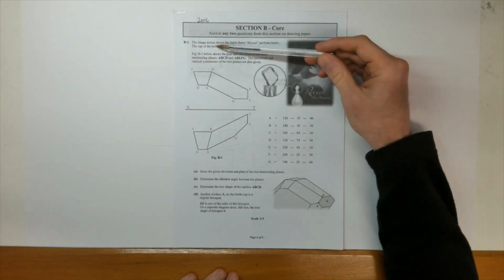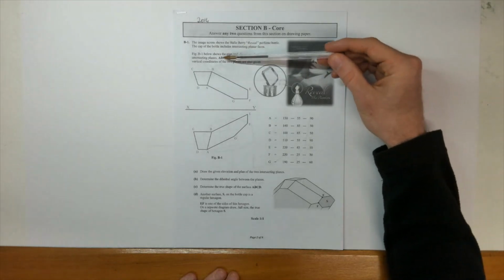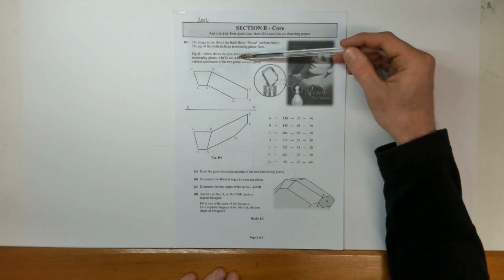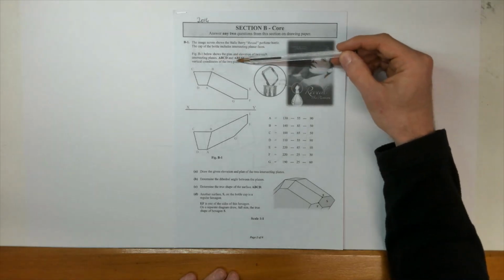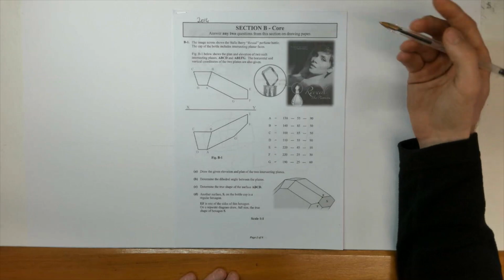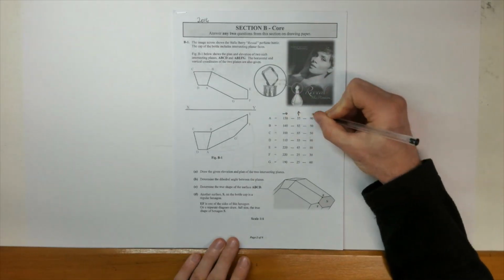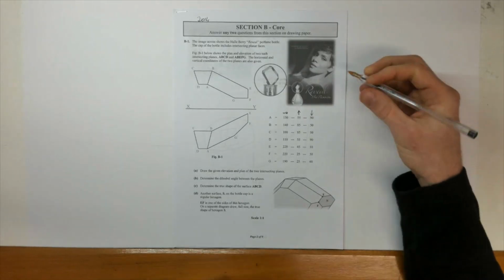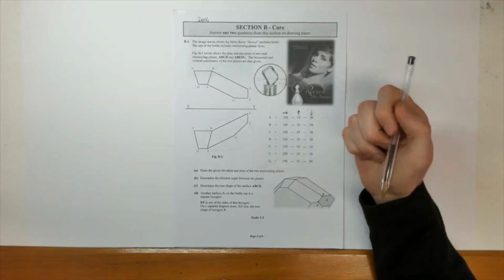Now the question. Part B1 shows the plan and elevation of two of the intersecting planes, A, B, C, D and A, B, E, F, G. The horizontal and vertical coordinates of the two planes are also given. So we've got our coordinates going out, up and down. Draw the given elevation and plan of the two intersecting planes.